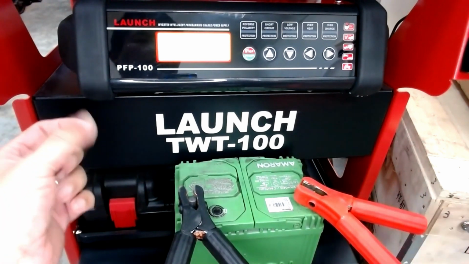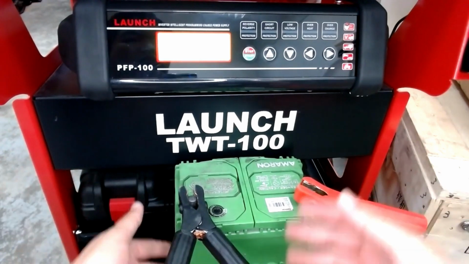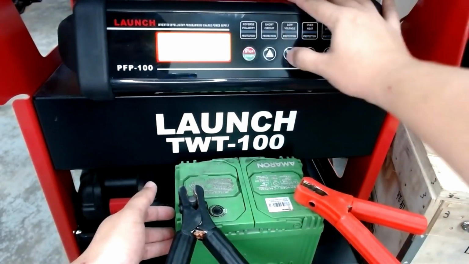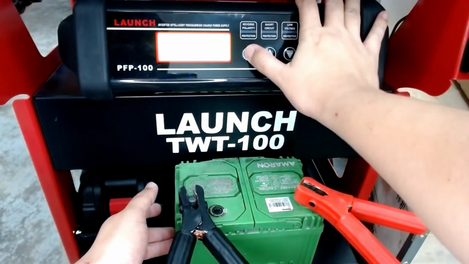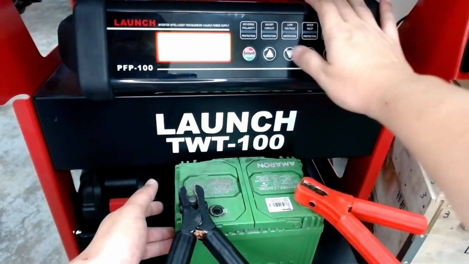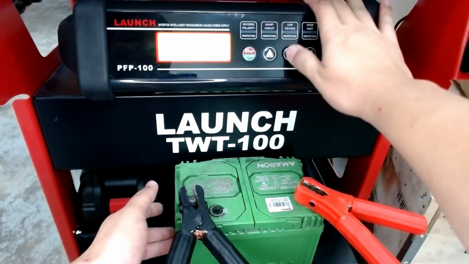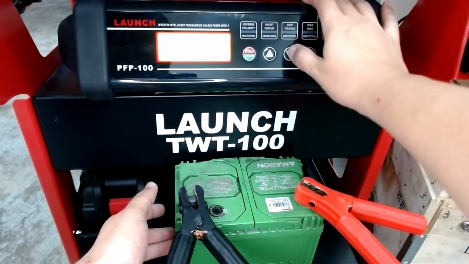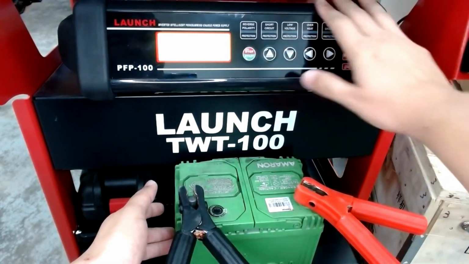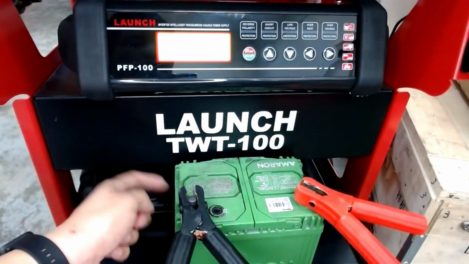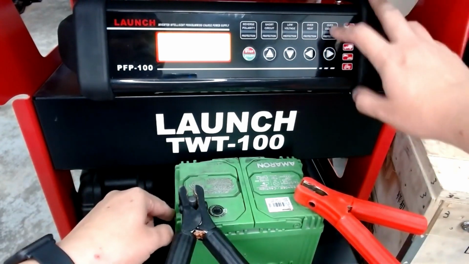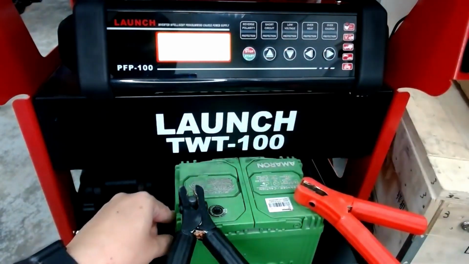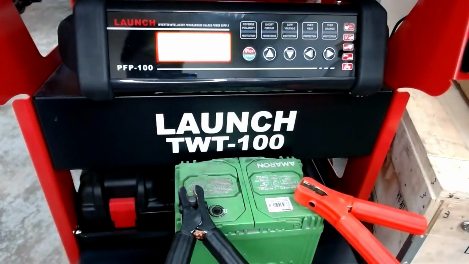Other than that is the overcharge protection. If the battery is charged in here, out of vehicle, and you choose the wet battery to charge it, when this battery is full, the overcharge protection will stop it. It will show battery full. So this is a battery charger.